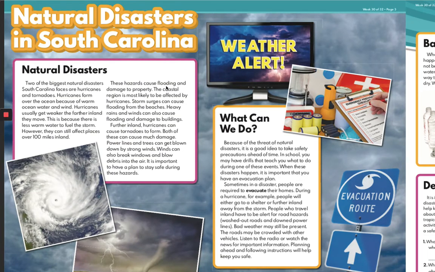These hazards cause flooding and damage to property. The coastal region is most likely to be affected by hurricanes. Storm surges can cause flooding from the beaches. Heavy rains and winds can also cause flooding and damage to buildings. Further inland, hurricanes can cause tornadoes to form. Both of these can cause much damage. Power lines and trees can get blown down by strong winds. Winds can also break windows and blow debris into the air. It is important to have a plan to stay safe during these hazards.